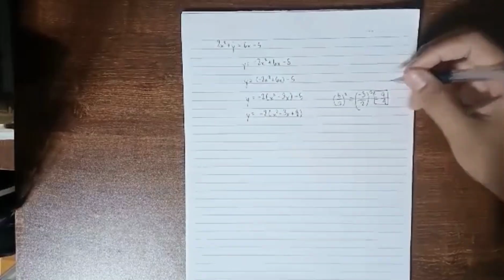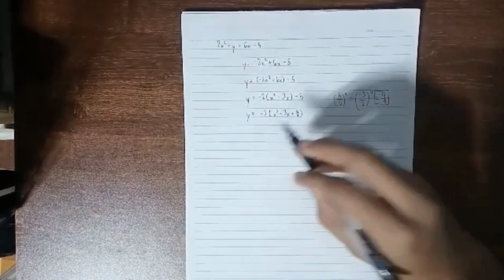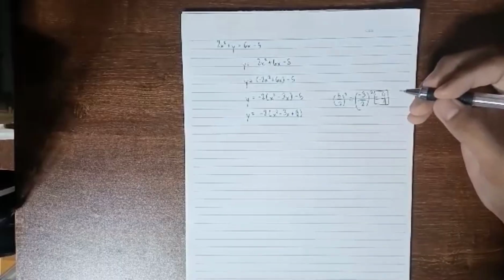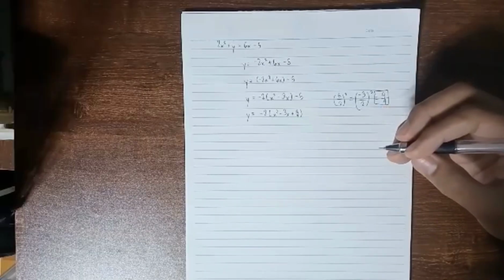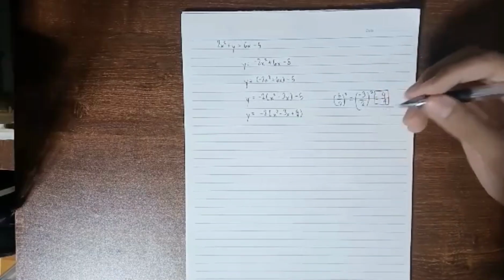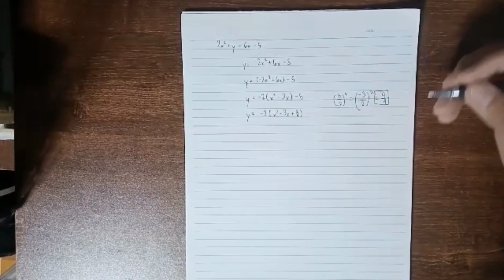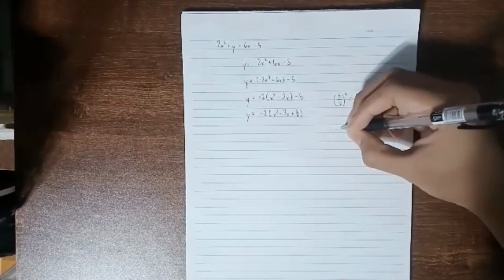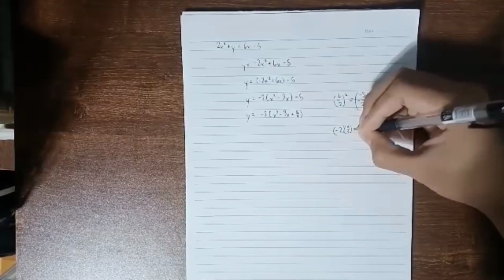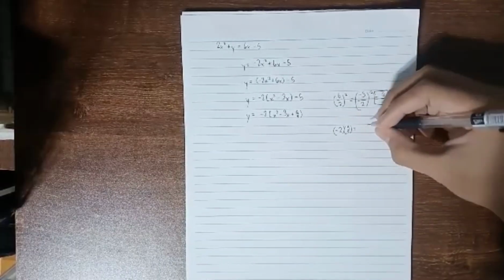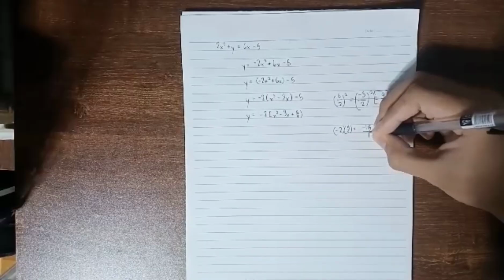Now we will multiply 9 over 4 with negative 2 because we're in the third step, where it is needed to multiply a with the value of negative b over 2 squared. So negative 2 multiplied by 9 over 4 is equal to negative 18 over 4.